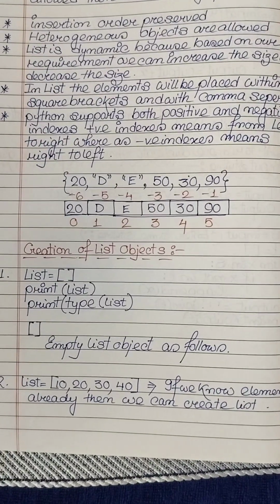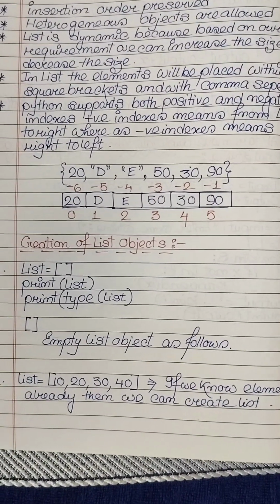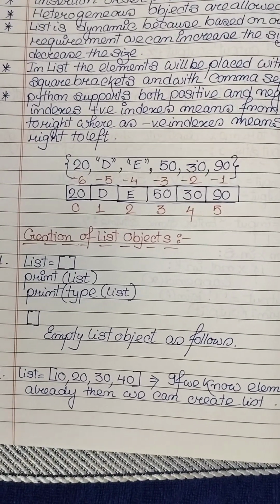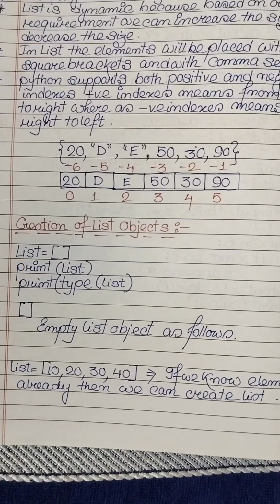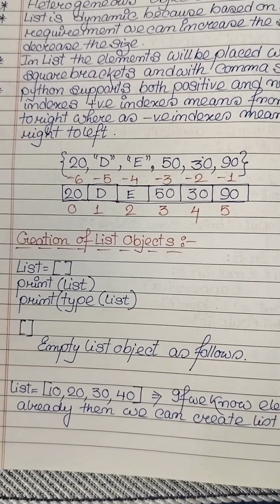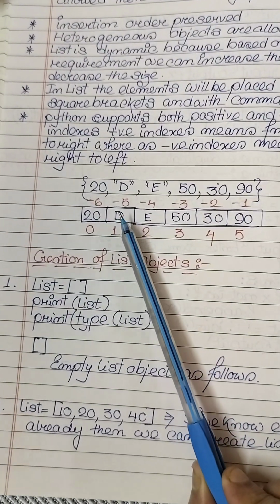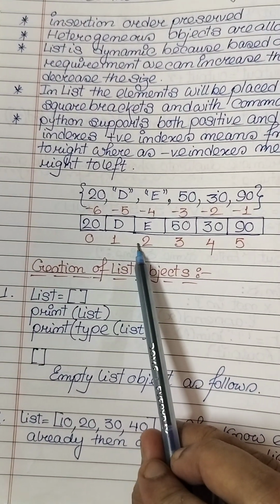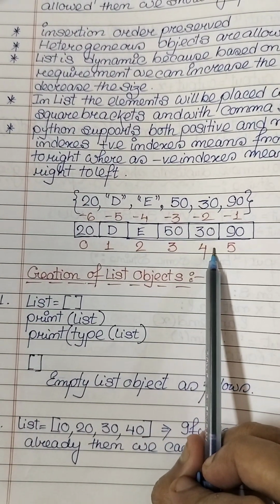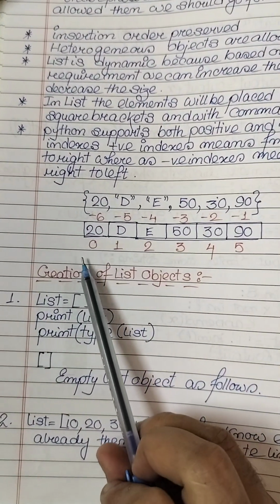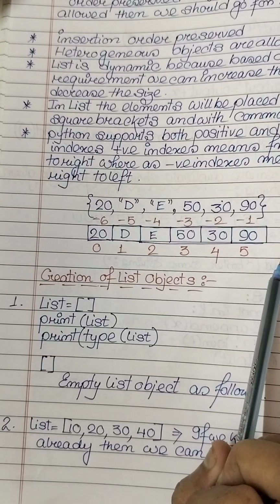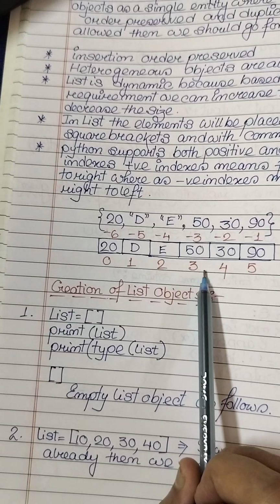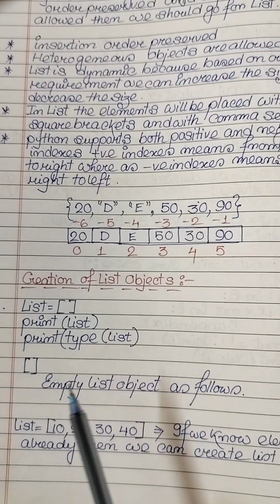See, I have already given you the example. Suppose 20, D, E, 50, 30, 40. So all these are heterogeneous objects, and they are stored in a list: 20, D, E, 50, 30, 40. This is from left side to right side, with indexes 0, 1, 2, 3, 4 and 5.